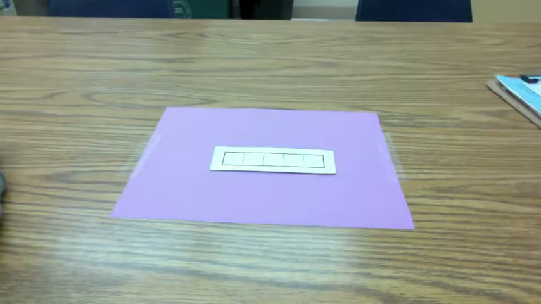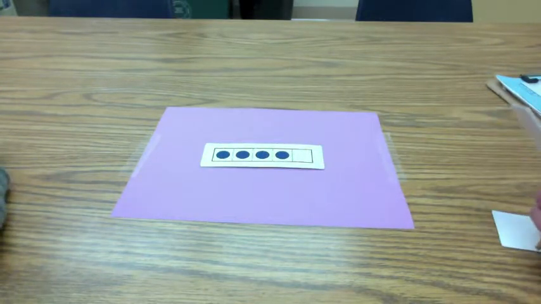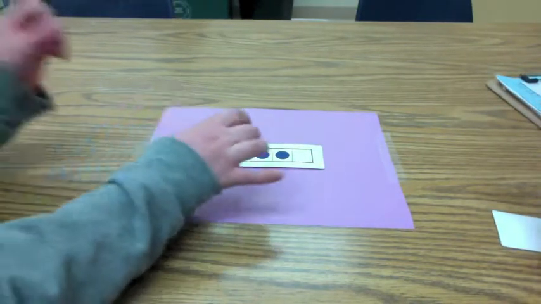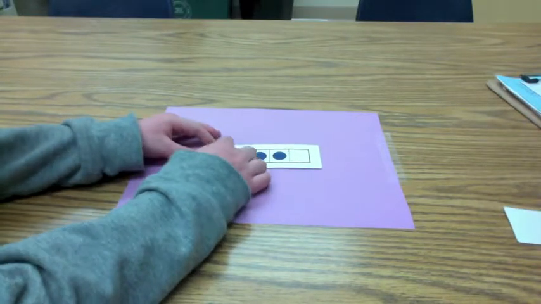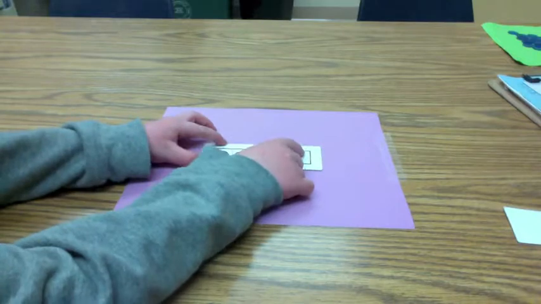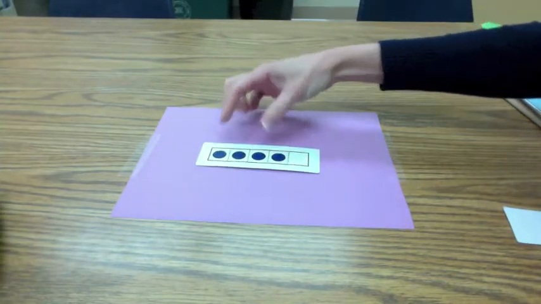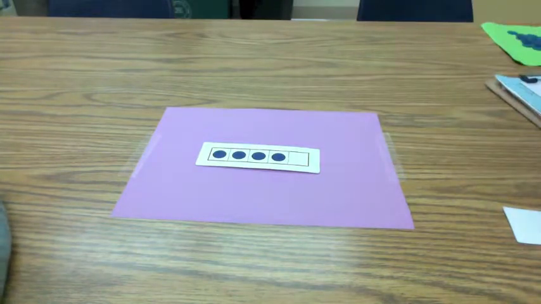5. So I'm going to just place down a 5 frame, and I want you to tell me how many dots you see. How many dots are here? 4. How can you tell? Because there's these 4 purple dots there, and then there's one empty box right there. So you could tell that it was 4 because there's one space empty?